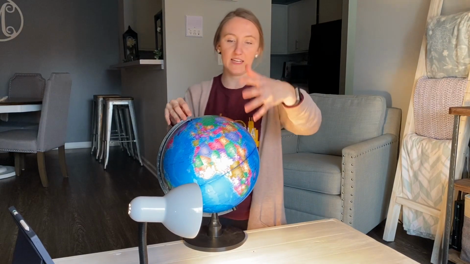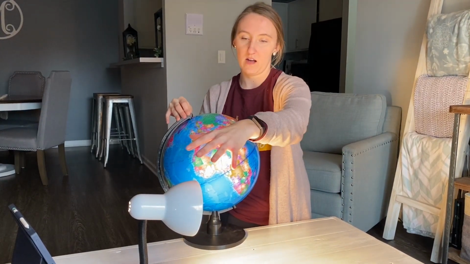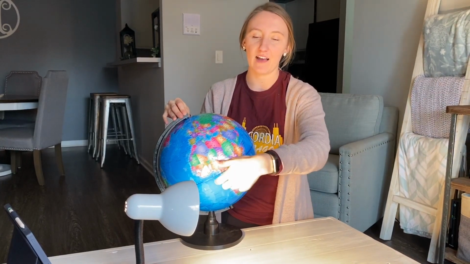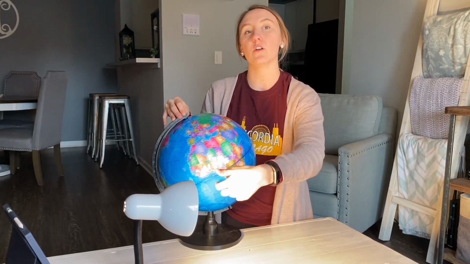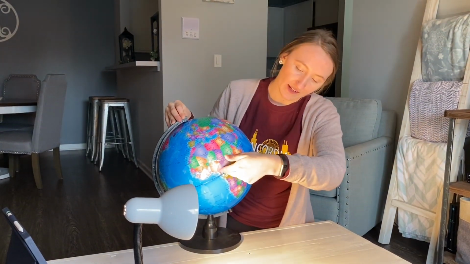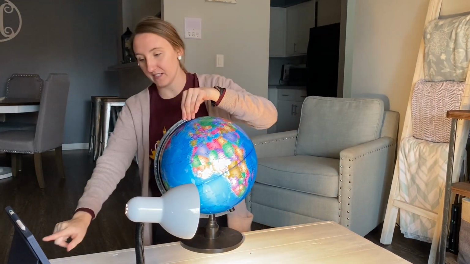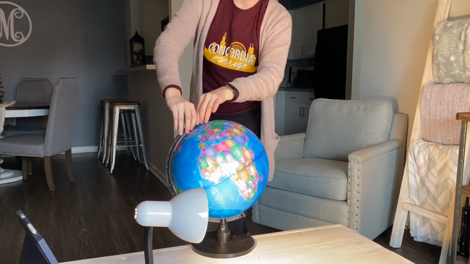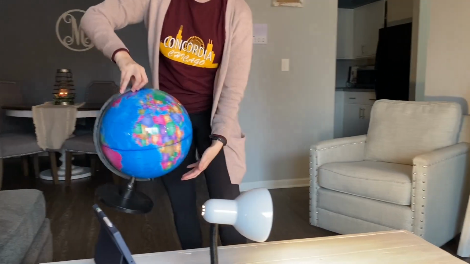Now, if I had a light that wasn't only pointing in one direction, you would see direct sunlight on the equator. So on your notes, I want you to write that for letter B, direct sunlight is directly on your equator. Okay? The next point that we are going to go to is, imagine the Earth going around the sun.